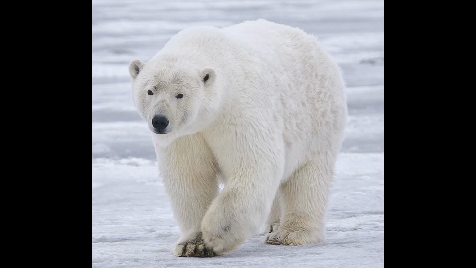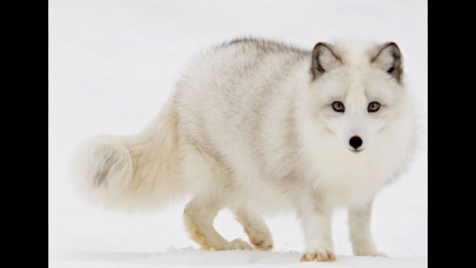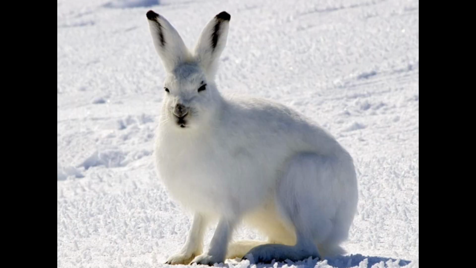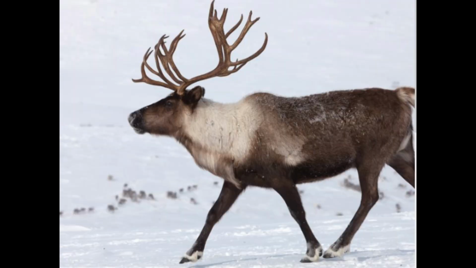Let's not forget the cold deserts, which also have interesting animals like the polar bear, walrus, wolves, Arctic hare, lemming, and the caribou, for example.